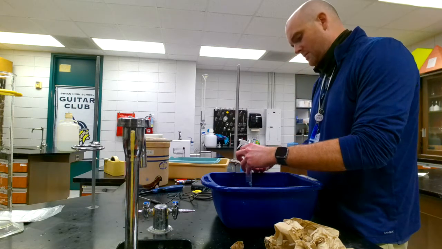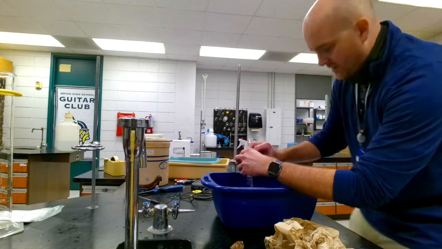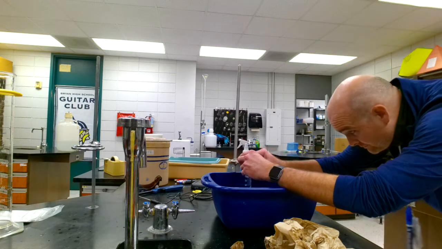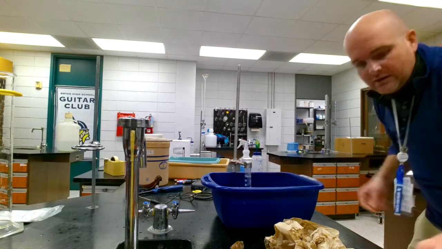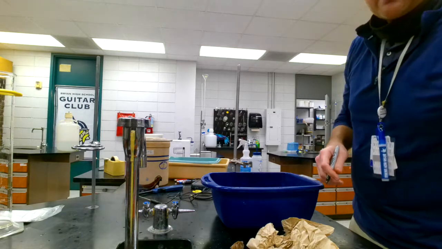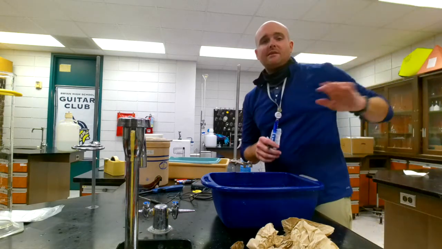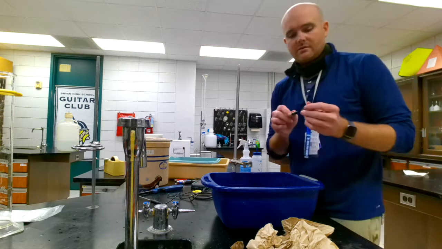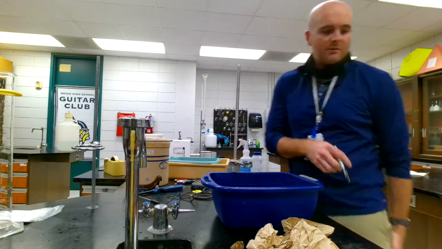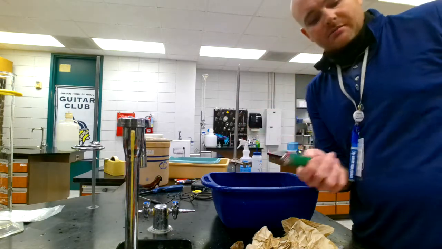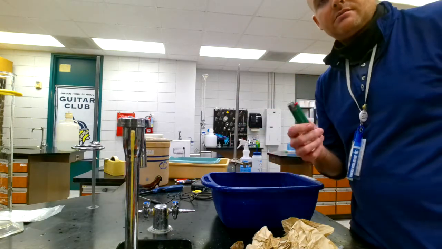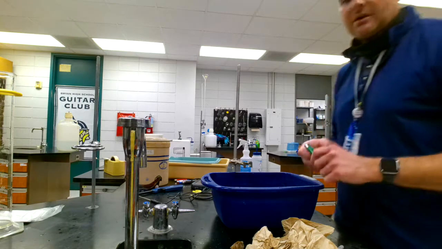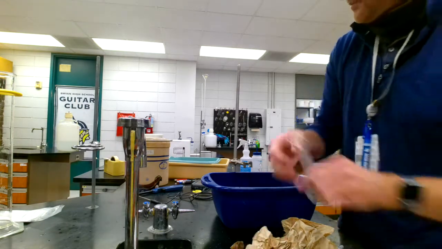So let's see where our volume stands. We're going to mark the level of where it is. It was about 16.6 milliliters. 16.6 milliliters is what we were looking at. So let's try that one more time. I'm not going to reweigh it again because I'll just take that last value right there. We know that it's bogus, so we'll just try again.